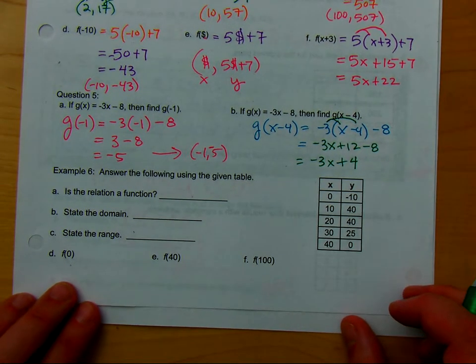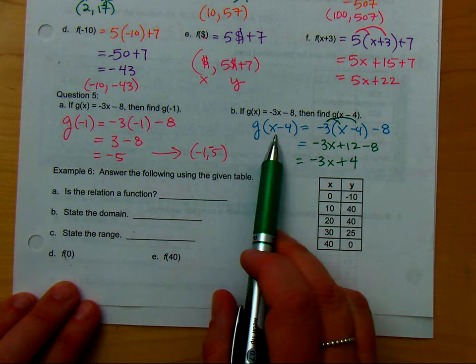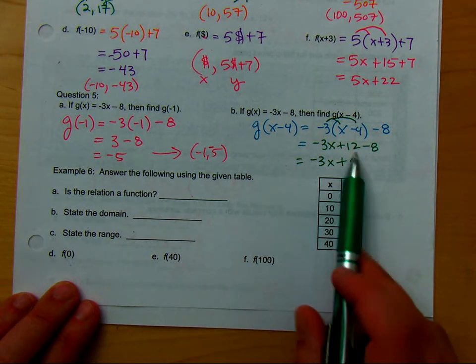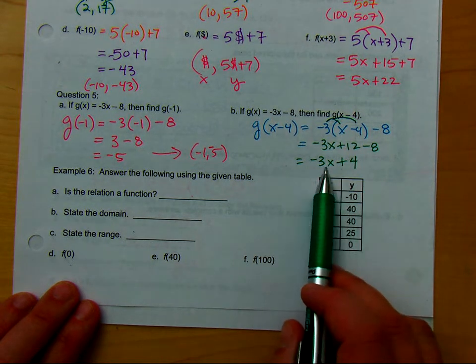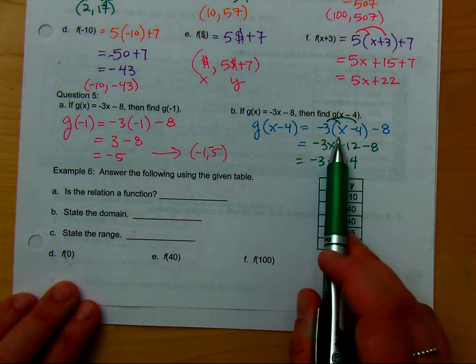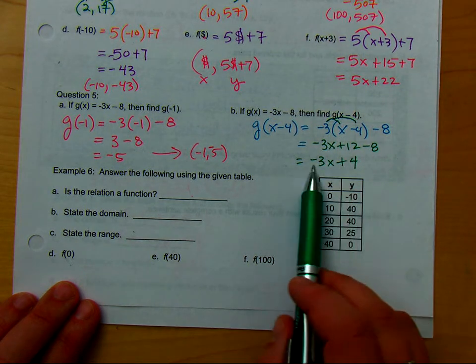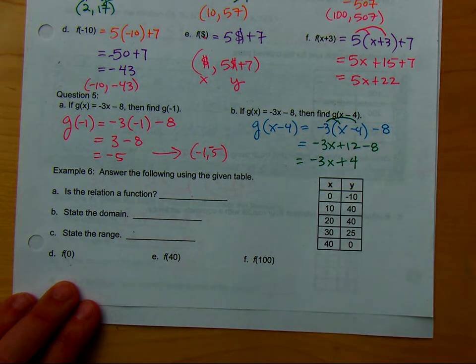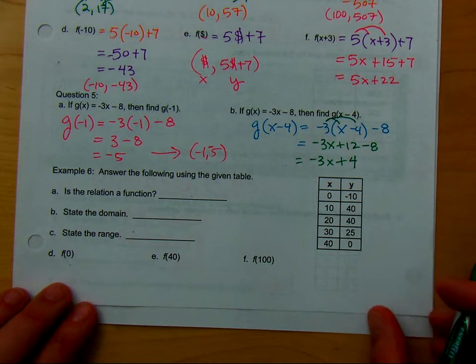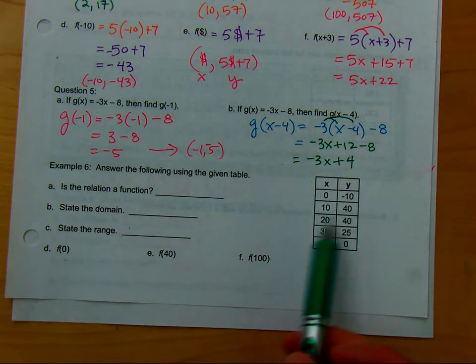Yes? -3, oh, sorry. Well, this is right. Oh, I see what you're saying. That is not an ordered pair. I wouldn't really write it as an ordered pair. Yeah.